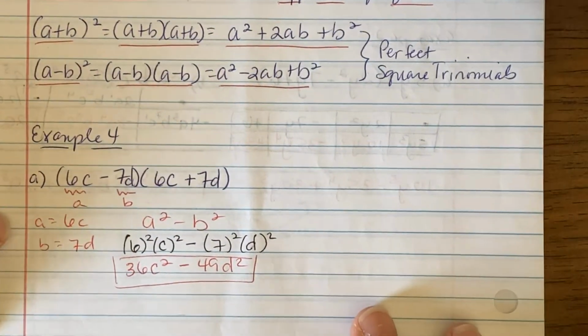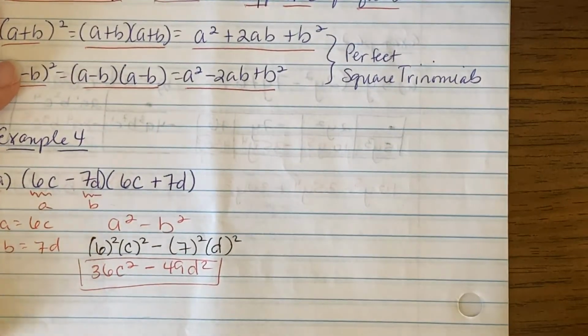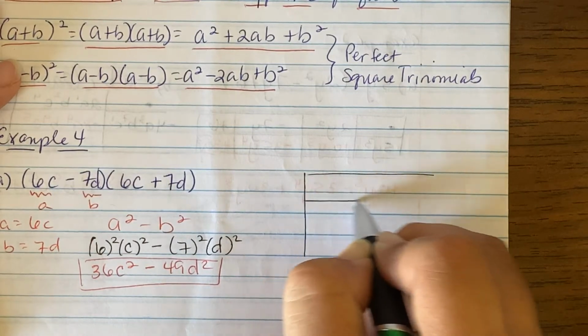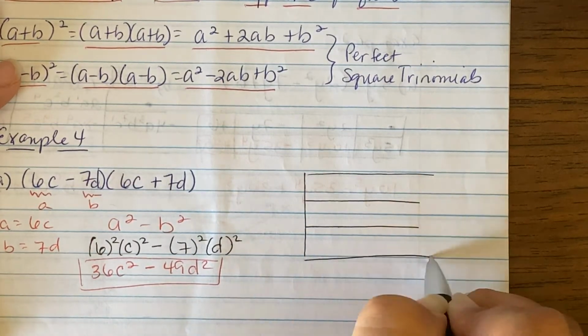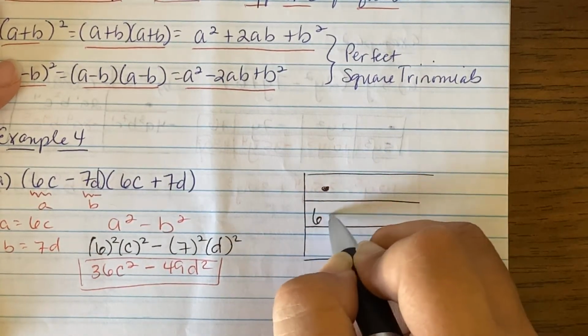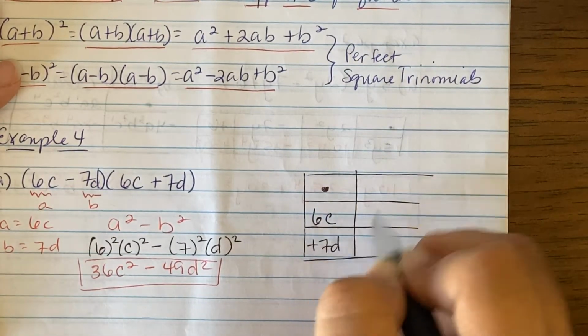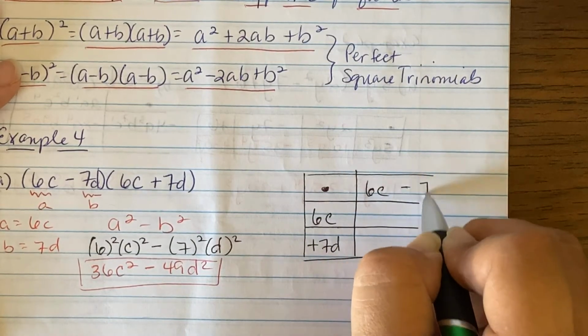If you don't feel comfortable using the formula, you can use the box. So you're going to do a 3 by 3. Multiplication dot, 6c, positive 7d, 6c, negative 7d.